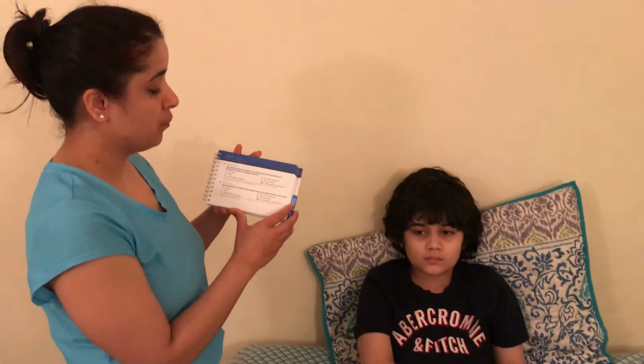Another one is motor arm. In this section we are checking if there is any drift or not. So if there is no drift, we are giving 0. If there is drift, we are giving 1. And then if there is some effort against gravity, we are giving 2. If there is no effort against gravity, we are giving 3. If there is no movement, we are giving 4. And then if the limbs are amputated, then basically it's untestable.